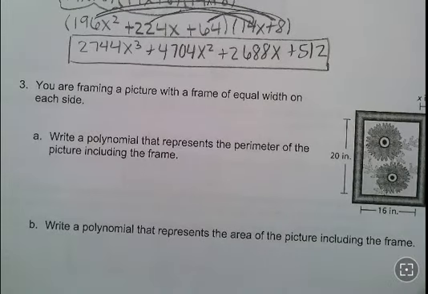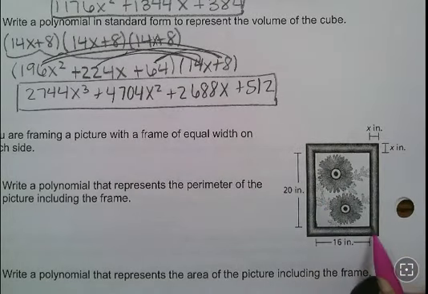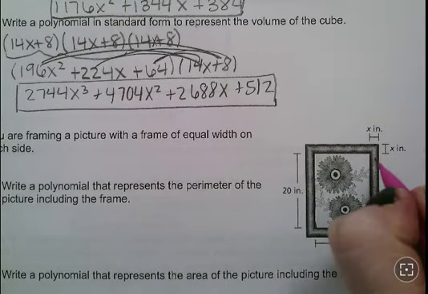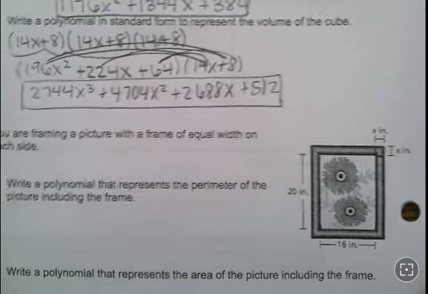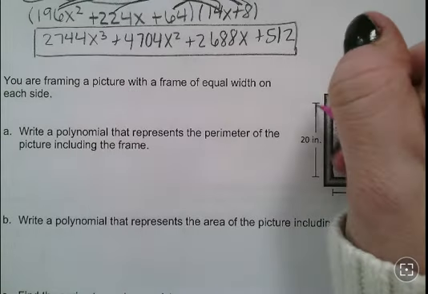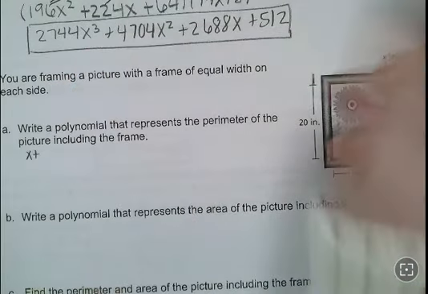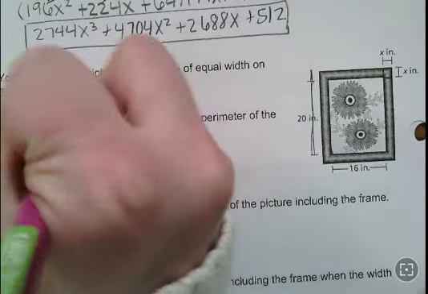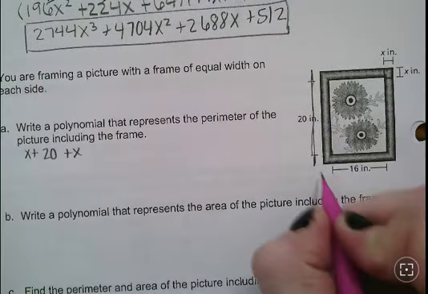You are framing a picture with a frame of equal width on each side. So what this means is the picture here is 20 by 16. And the frame is x inches wide on every side. Okay? So, write a polynomial that represents the perimeter, including the frame. Okay, so we know that if we start here and walk to there, that's x plus, and then that length is 20, and then that length is x. And then we got to turn around.